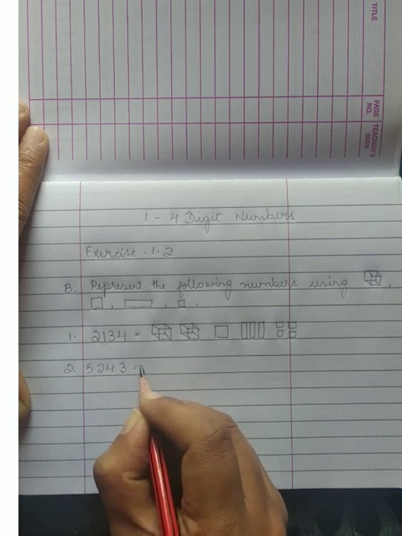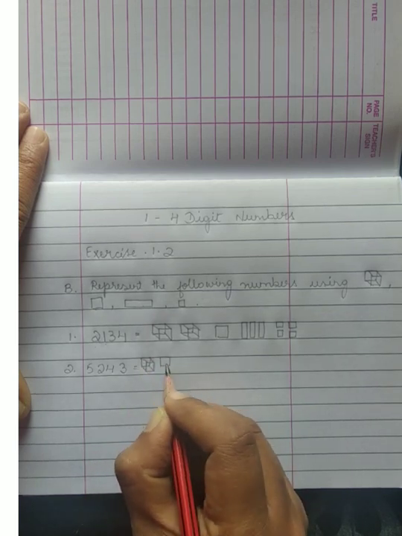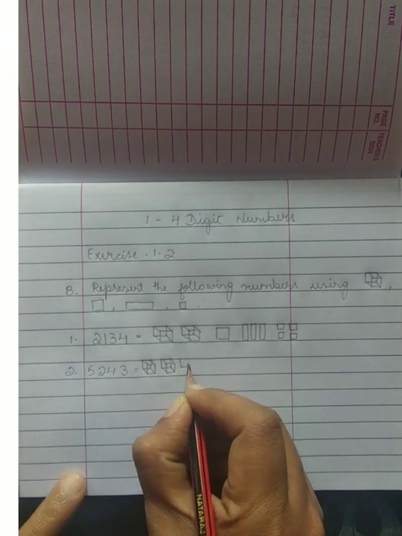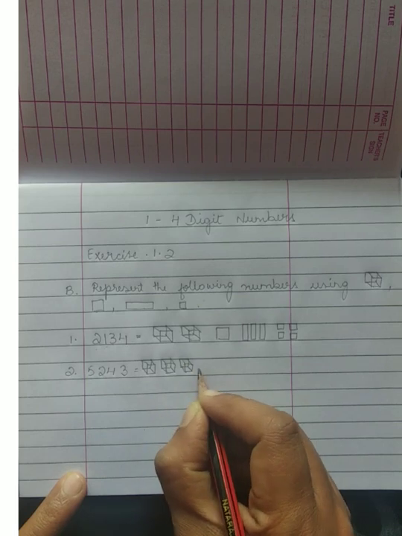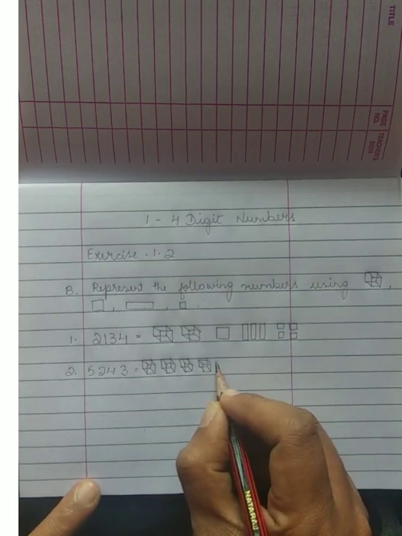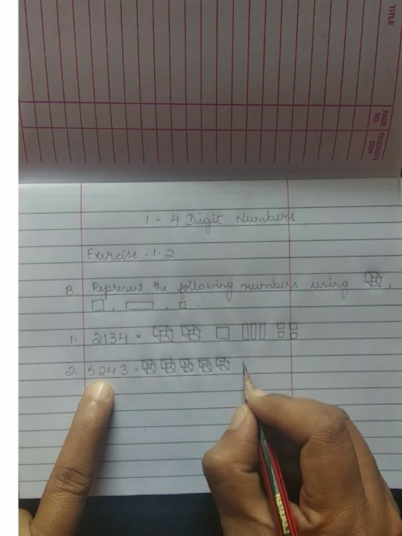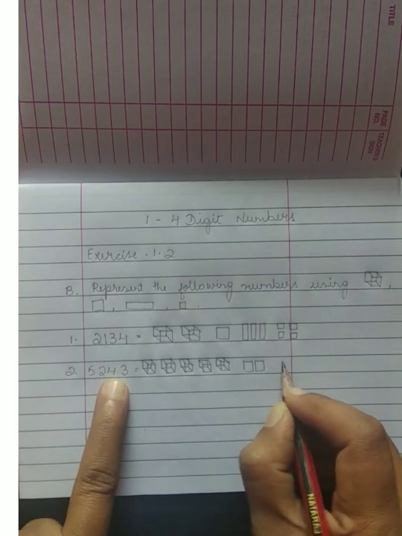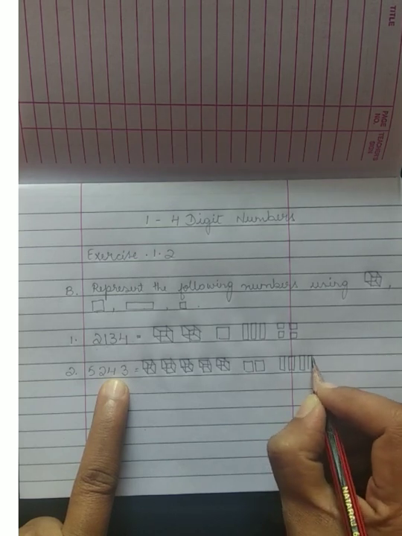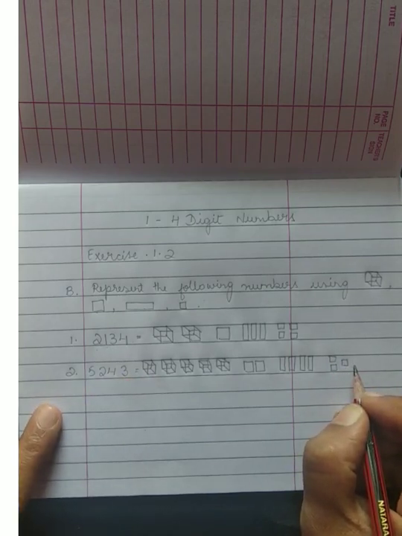The next one, 5243 is written as 5 cuboids. 1, 2, 3, 4 and a 5th one, and then we have 2 hundreds, 1, 2, 4 tens, 1, 2, 3, 4, and then 3 small squares, 1, 2, 3. Shall we write the next number?